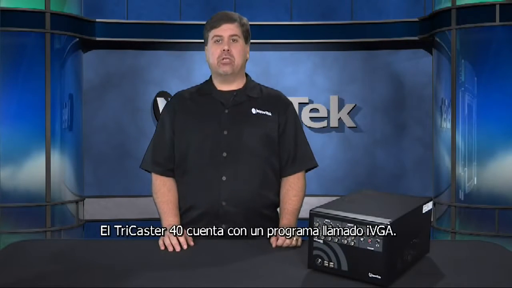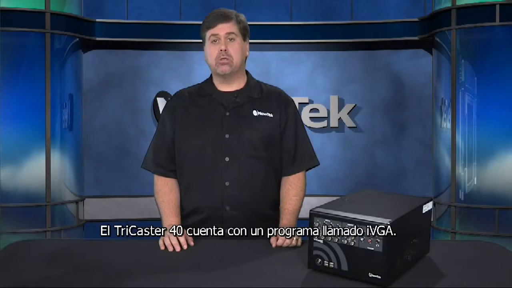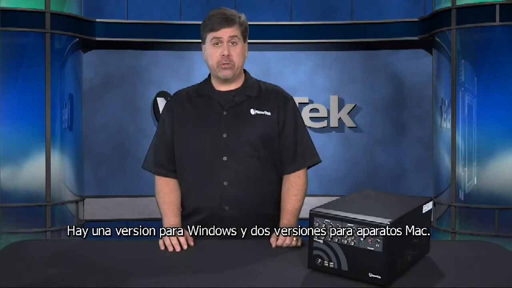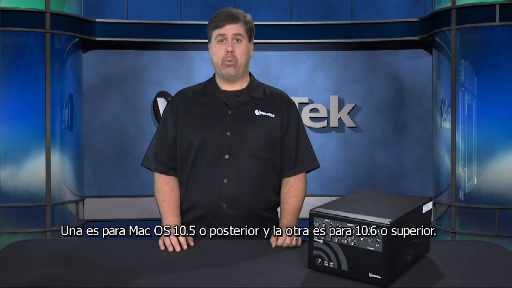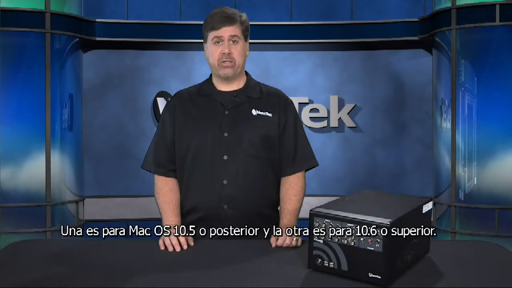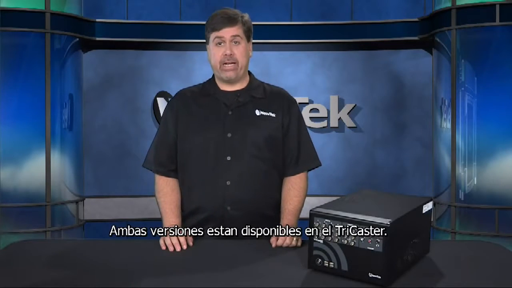The TriCaster comes with some client software called IVGA. There is a Windows version and 2 Mac versions, one for Mac OS 10.5 or before, and one for Mac OS 10.6 or later. These are available on the TriCaster itself.